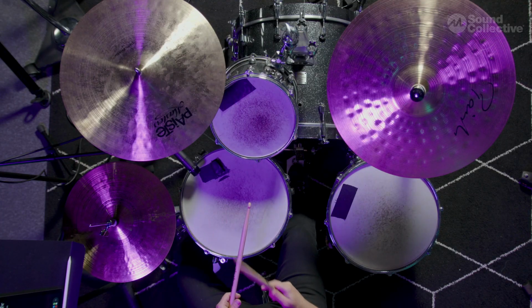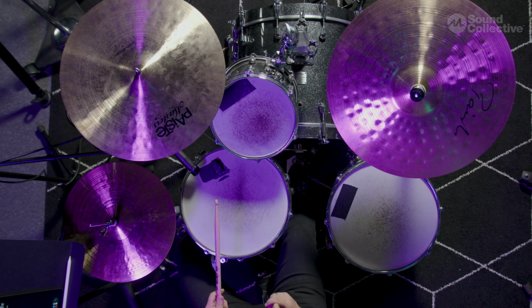Here's how it sounds at a slower tempo. 1, 2, 3, 4.